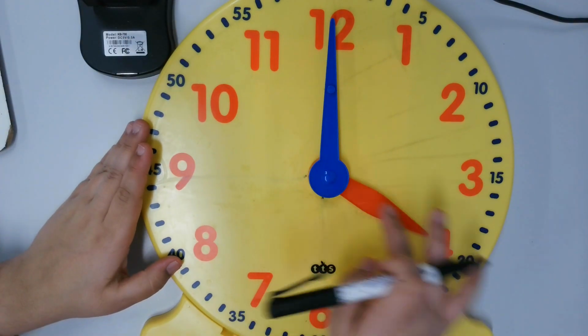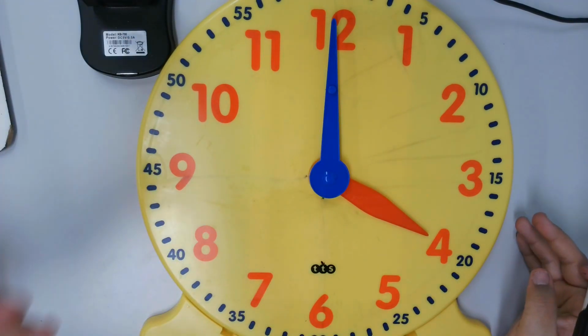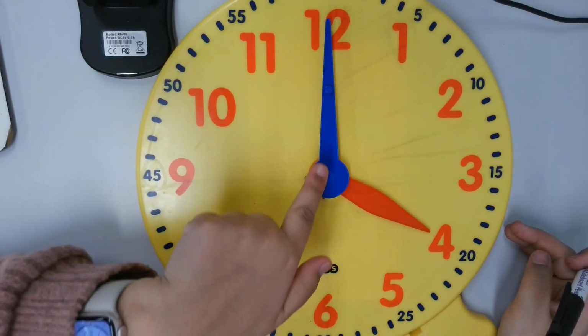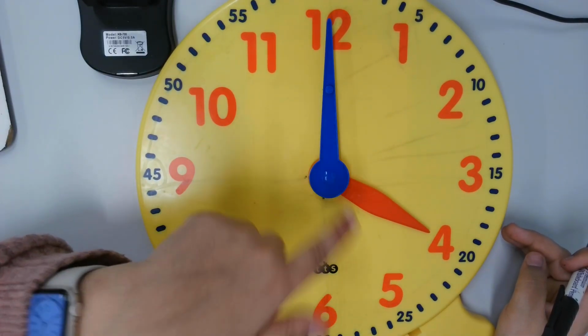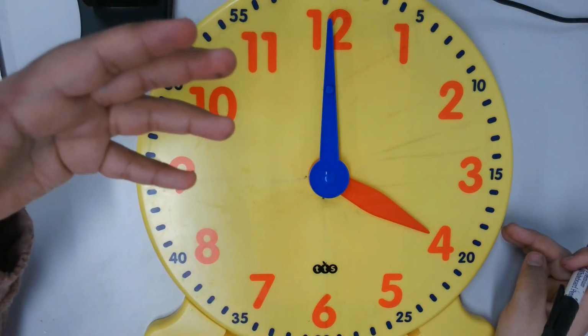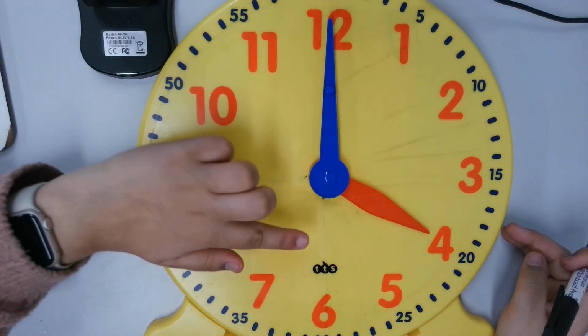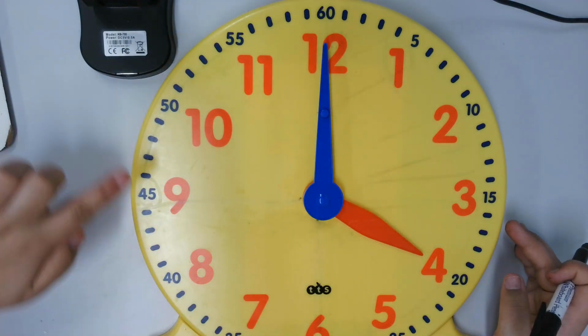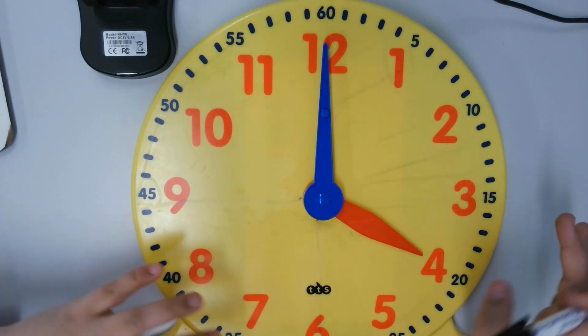On my clock, these are different colors, but on different clocks, they might not always be different colors. The shorter hand tells us what hour of the day we are at. The longer hand is telling us how many minutes have passed in the hour.